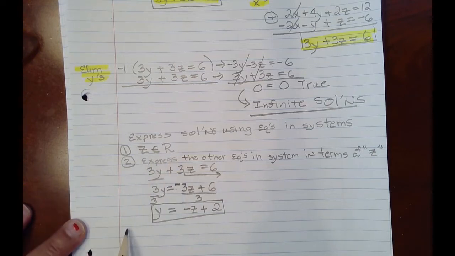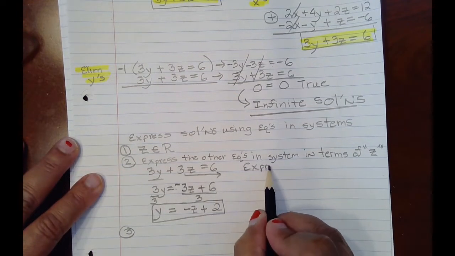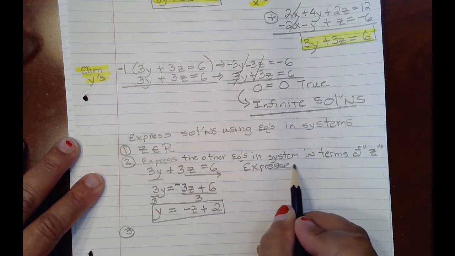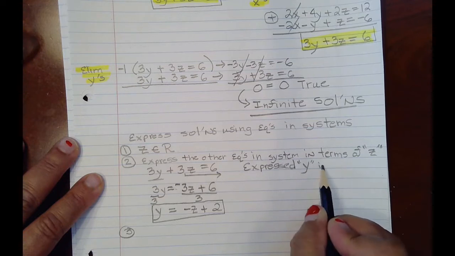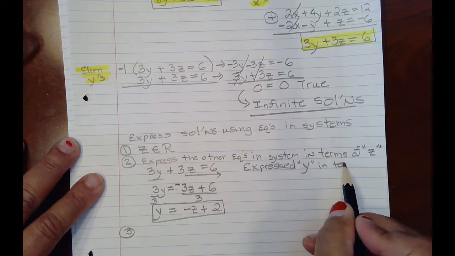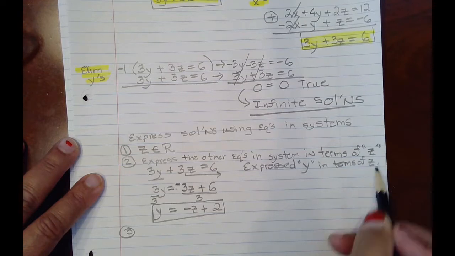Okay, so that is 3. What we just did here is we expressed y in terms of z. That's what we just did there.